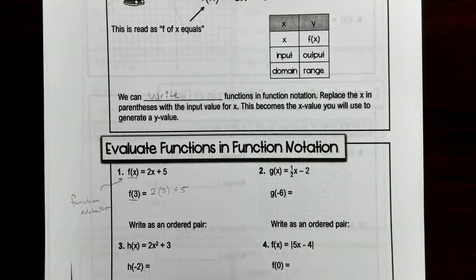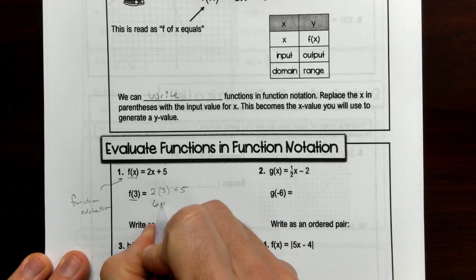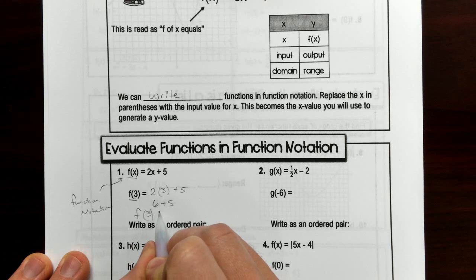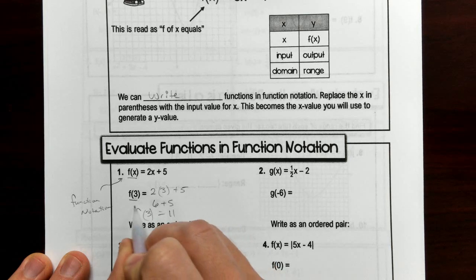So easy breezy. What is 2 times 3? 2 times 3 is 6 plus 5. So then f of 3 equals 6 plus 5, 11.